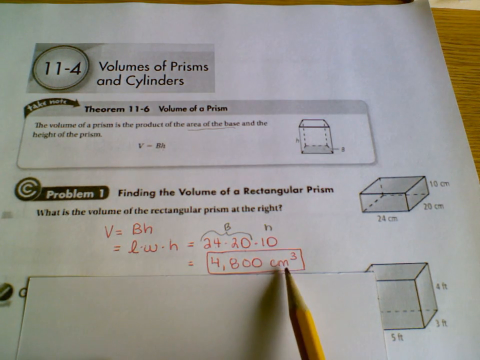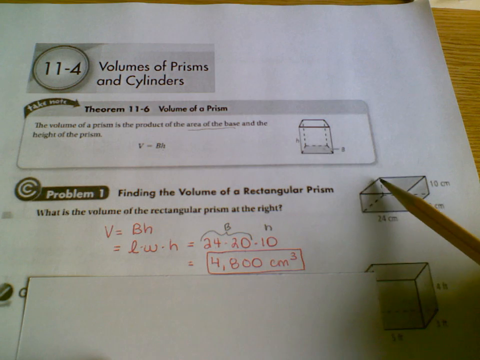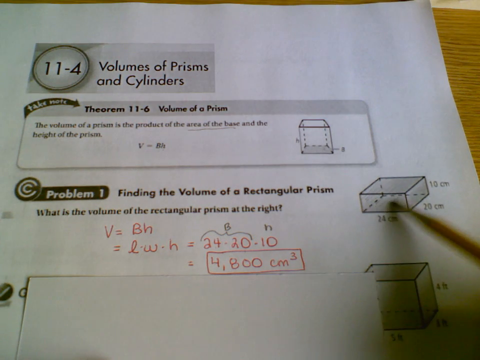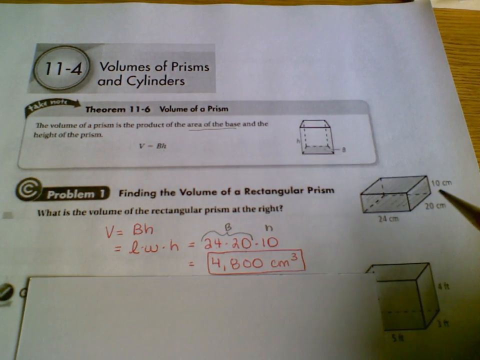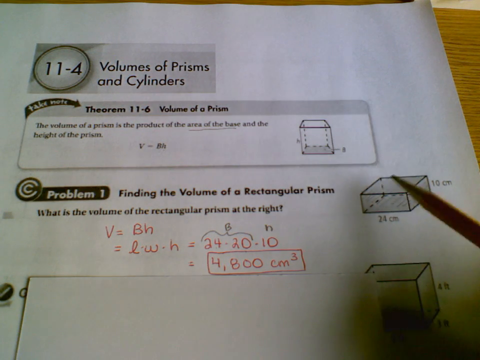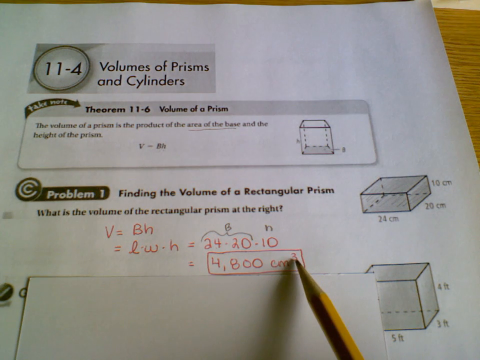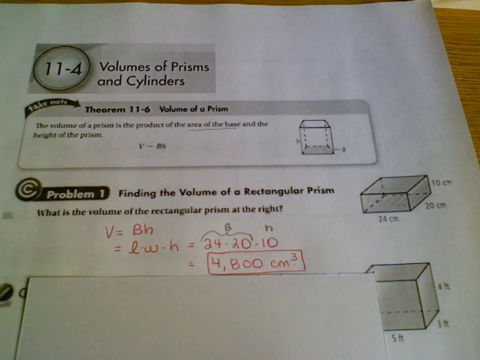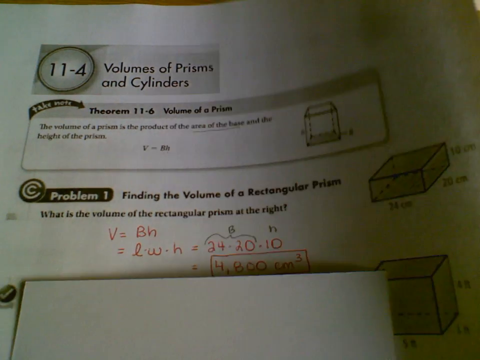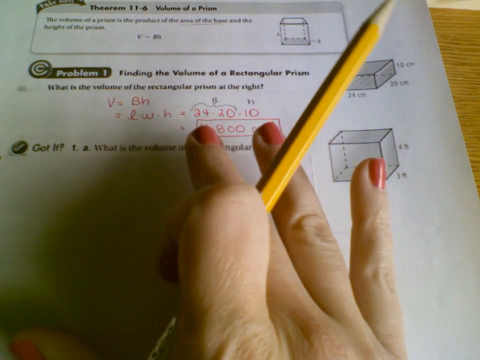And when we're doing volume, we're taking it one step up because volume is everything inside of this box. So if I were to fill it up with a whole bunch of beads, that would be considered the volume inside of there. So we want to do centimeters cubed when we're doing volume. Okay, pause the video and see if you can do the got a question.